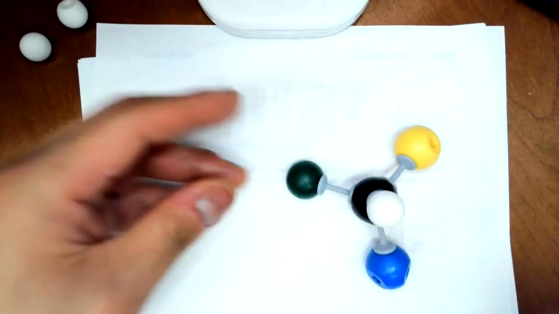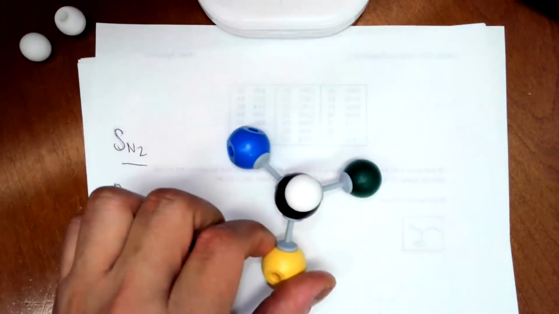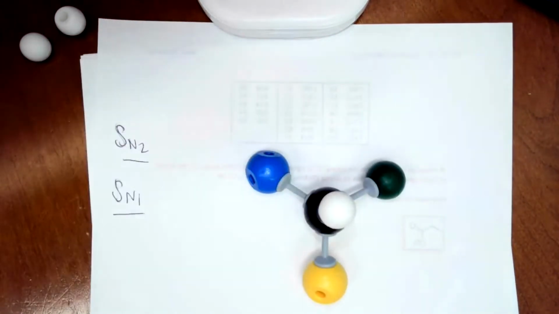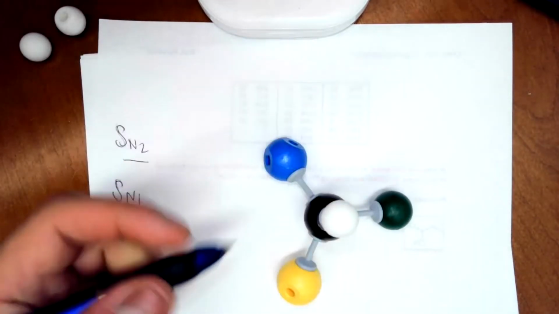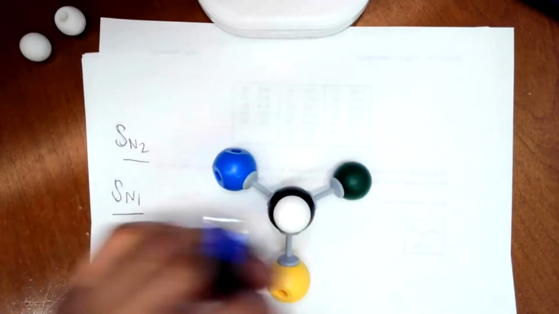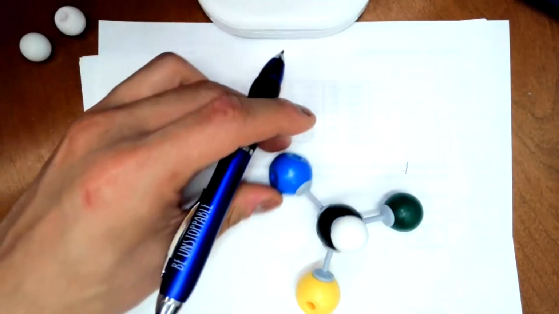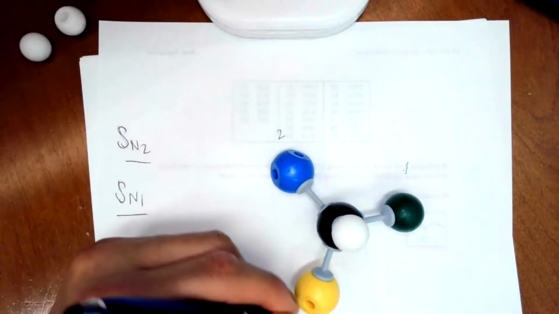Okay, so let's say I have some other groups. So I make it chiral. Okay, this one is a chiral carbon, right? Let's say that my priorities here are, let's put the bromine on the back. Oh, let's just test it like that. My priorities here are, let's say bromine is 1, 2, 3.